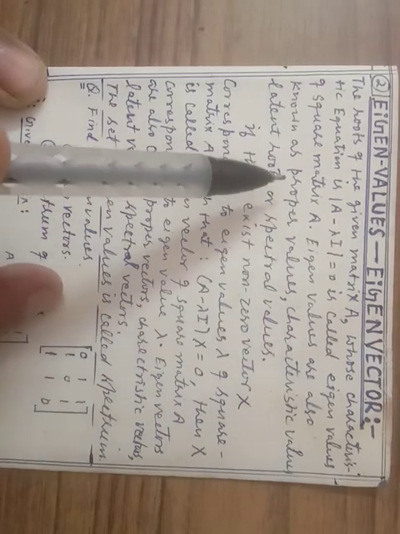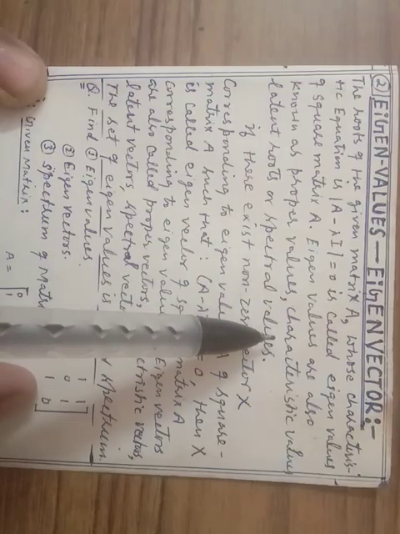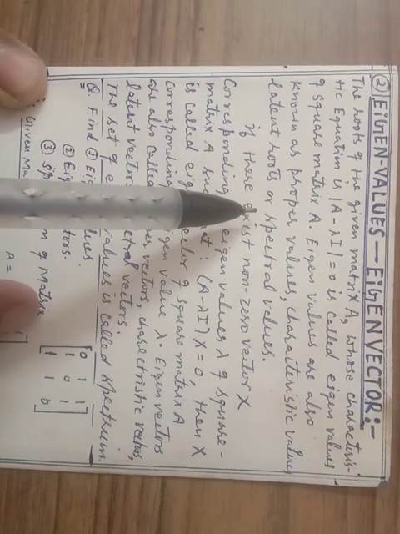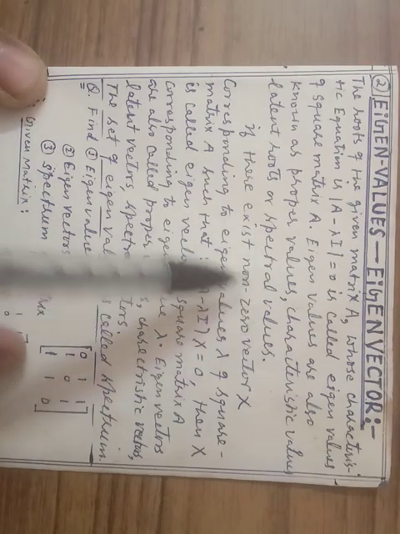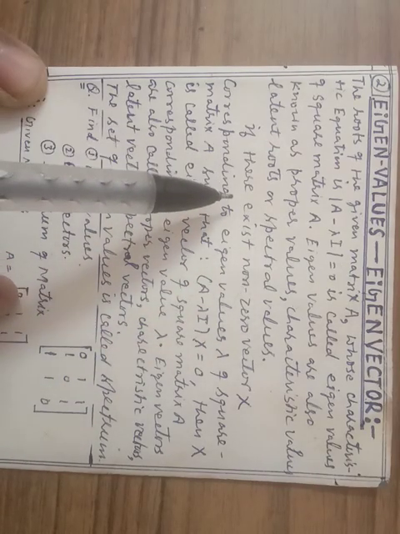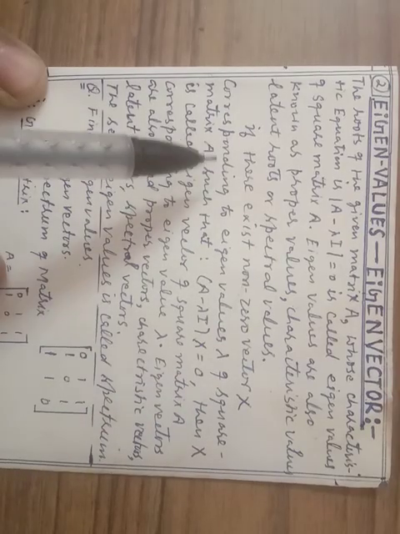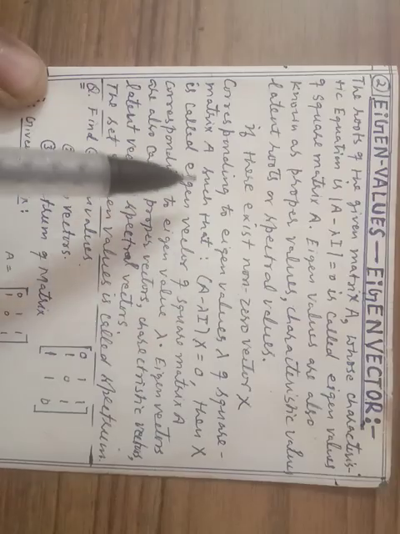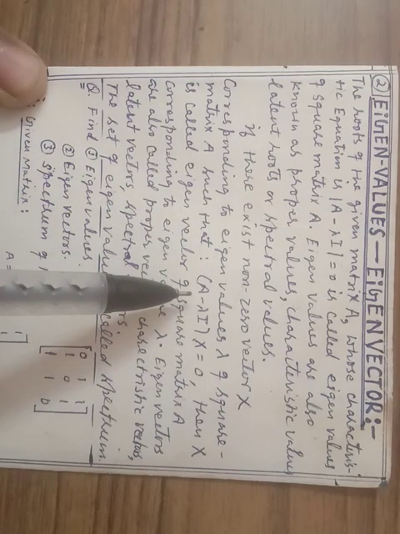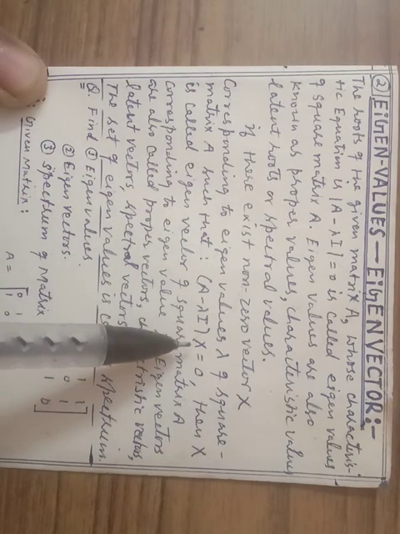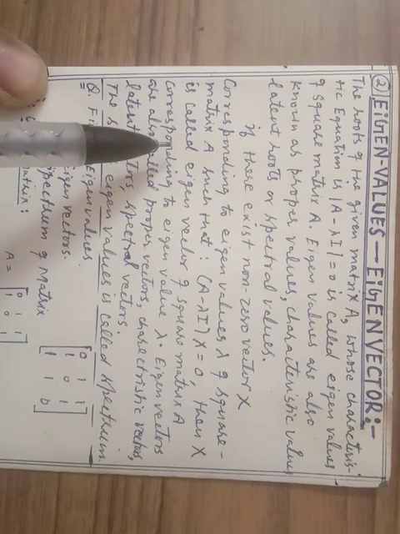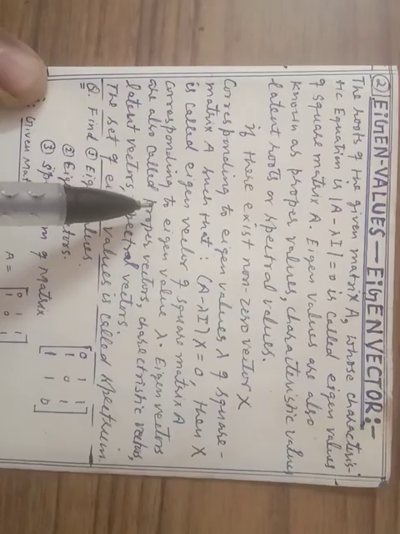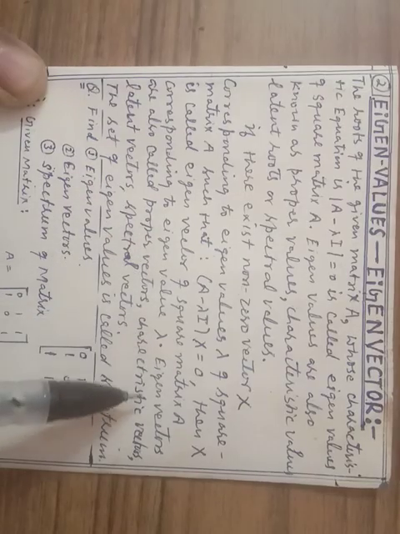Eigenvalues are also known as proper values, characteristic values, latent value roots, or spectral values. If there exists a non-zero vector x corresponding to eigenvalue lambda of square matrix A such that (A minus lambda I) x equal to 0, then x is called an eigenvector of square matrix A corresponding to eigenvalue lambda.